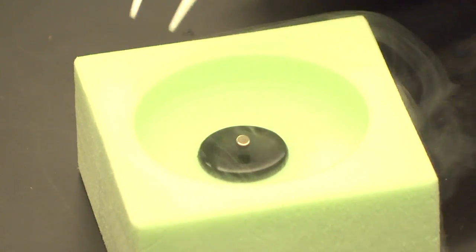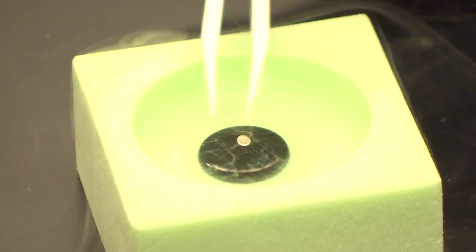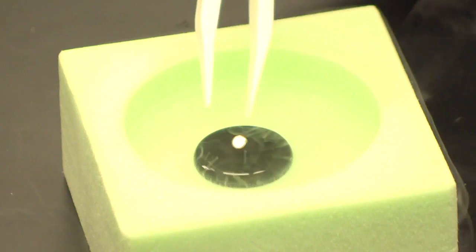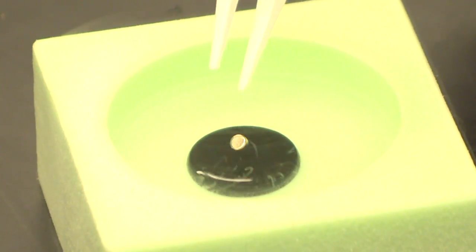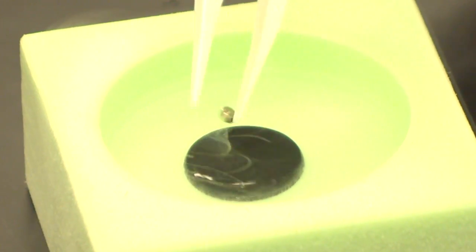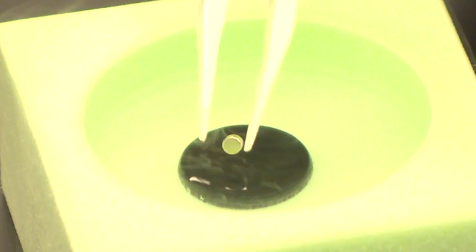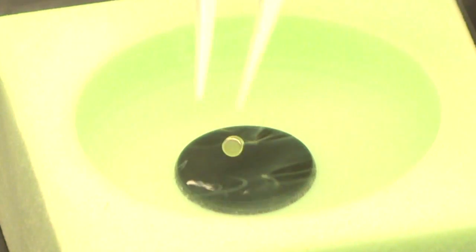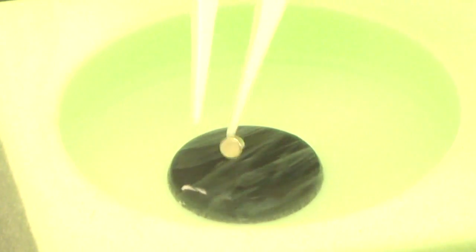and as you can see now, if we can zoom in, this is actually locked into position. The superconductor has created a magnetic field, and this permanent magnet here is locked in position.